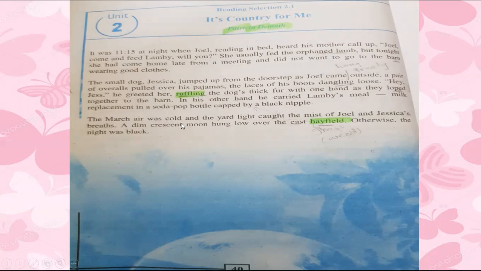The March air was cold. This is about the setting over there. The weather was cold, and light caught the mist of Joel and Jessica's breath. So there were breath vapors that can be seen, right? A dim crescent moon hung low over the east hayfield, and the grassy field and moon can be observed easily there. Otherwise, the night was black. Overall, it was dark.